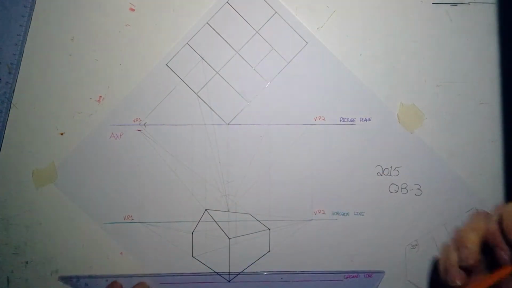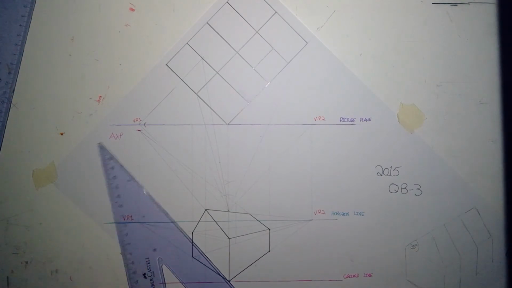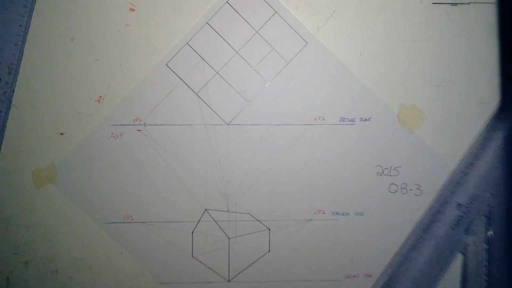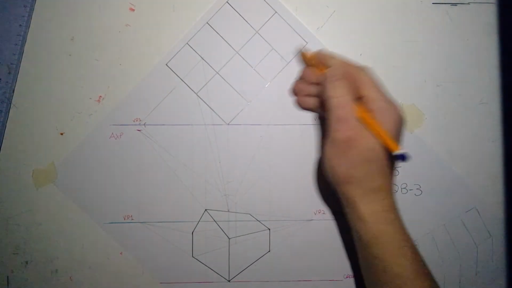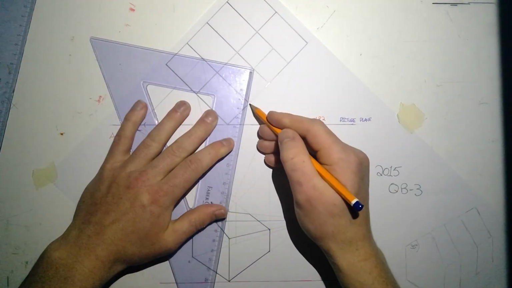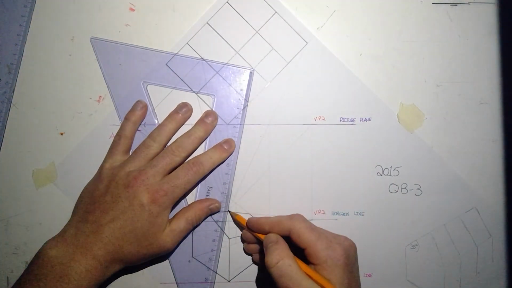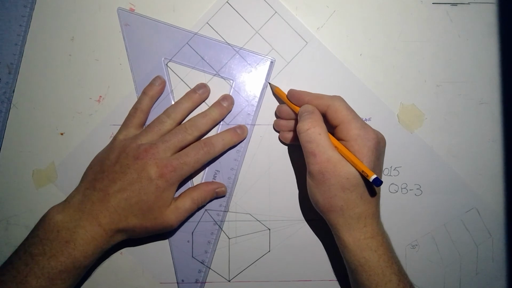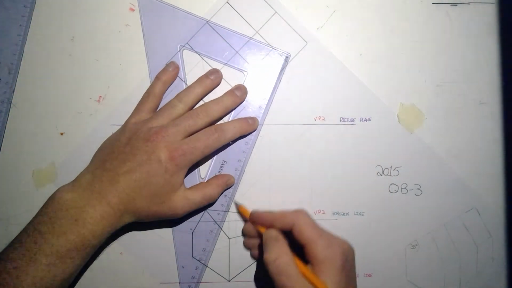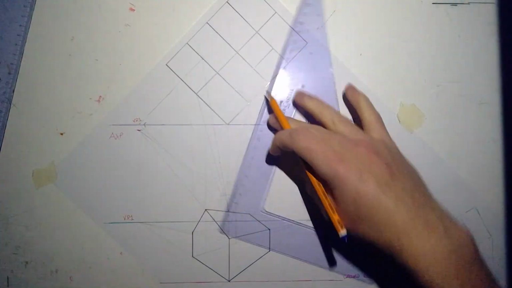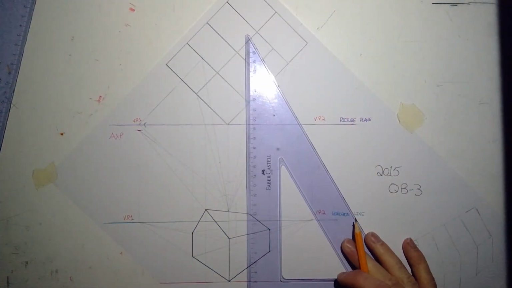So these questions actually are quite easy once you do the setup correctly. The setup is the main part of these questions, I find. So now it's just a case of finding my divisions, and that's easily done once I have the main shape. So I join my points to the spectator, right across the picture plane, sorry, and bring them straight down.